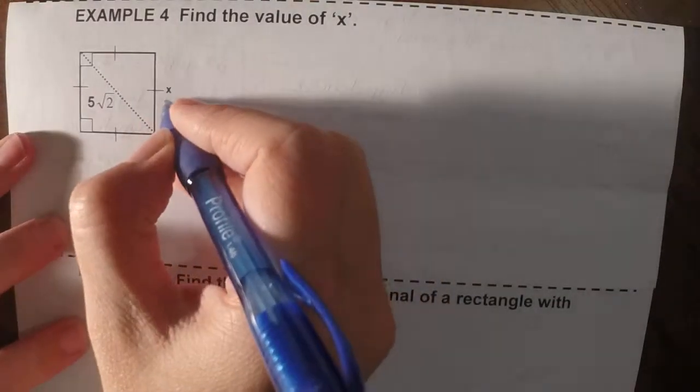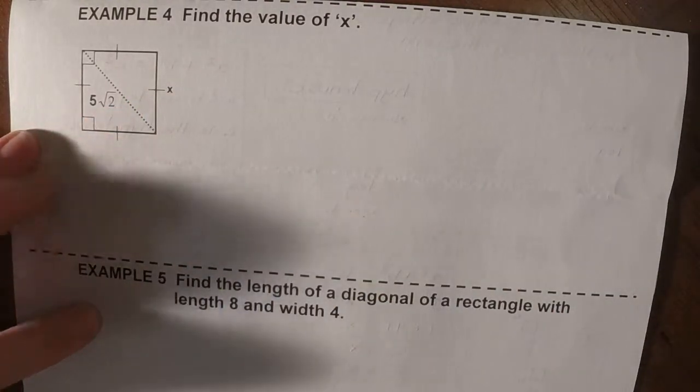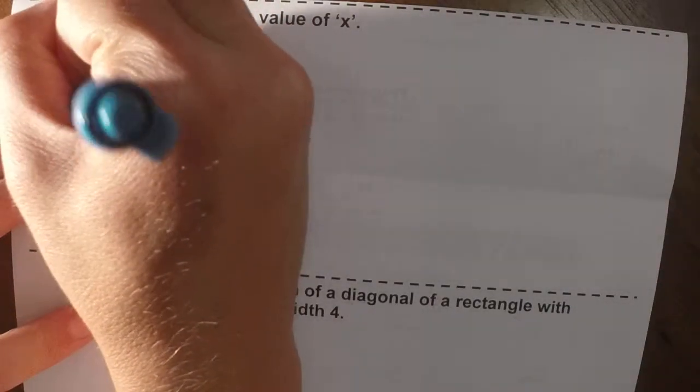So when I go to set this one up, you should see a right triangle if you just look at one of them. So I could do this one here.